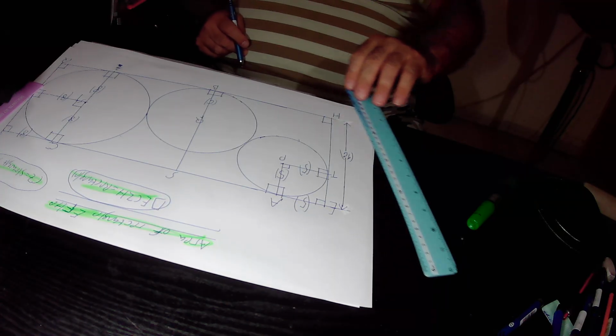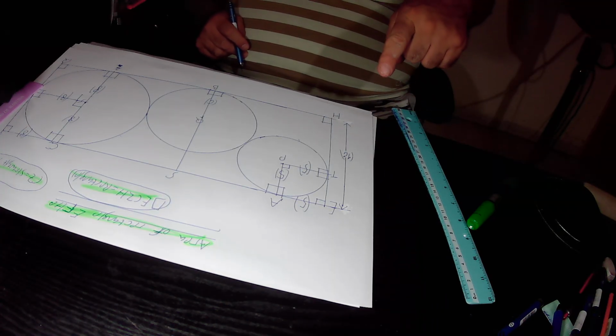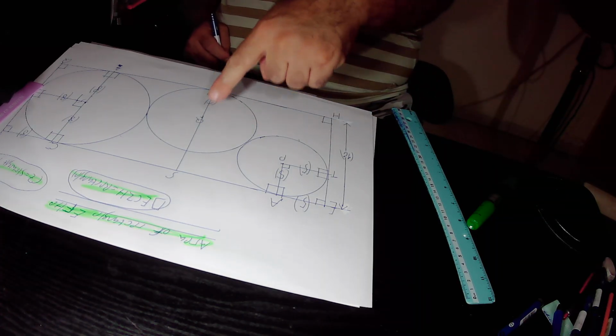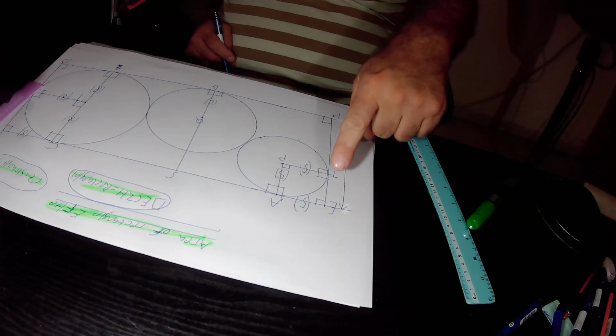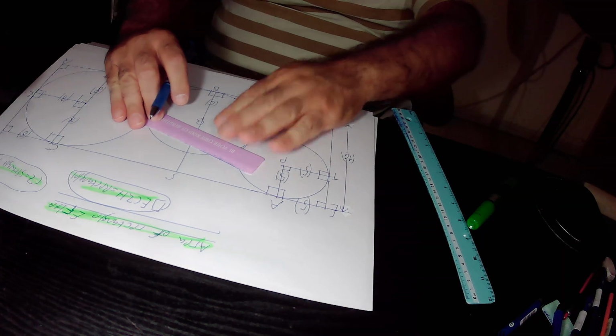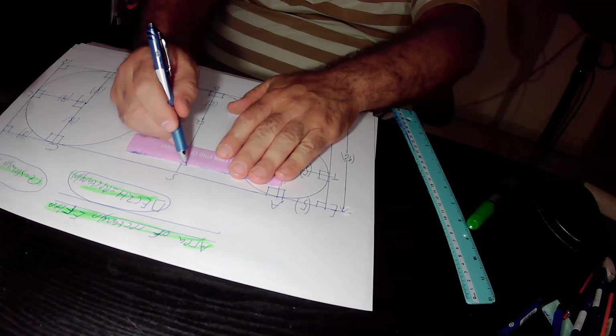By doing this construction, you get quadrilateral ESBH. Inside this quadrilateral ESBH, we have 3 right angles. Therefore, this fourth missing angle must also be equal to 90 degrees in its size.